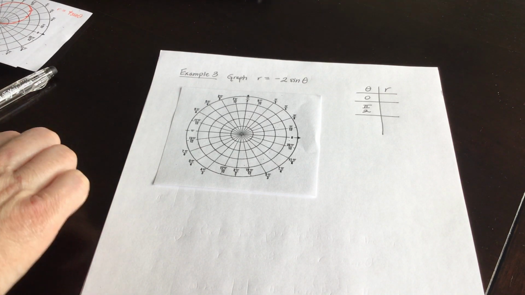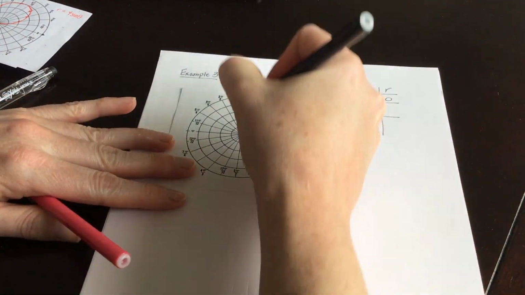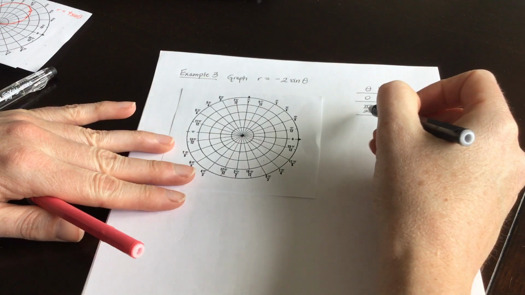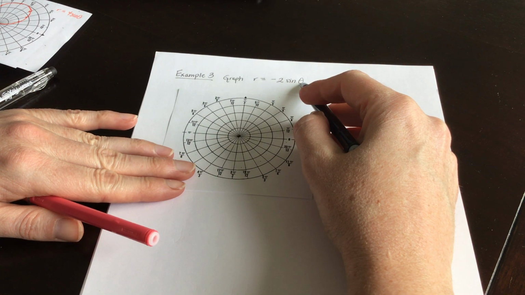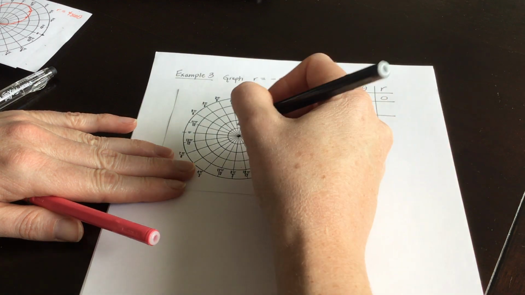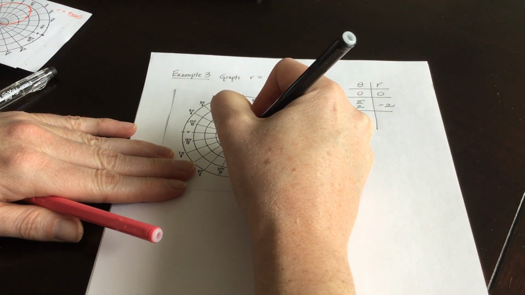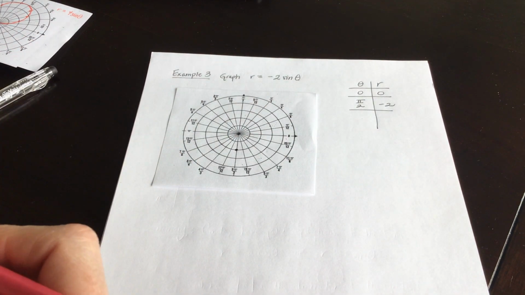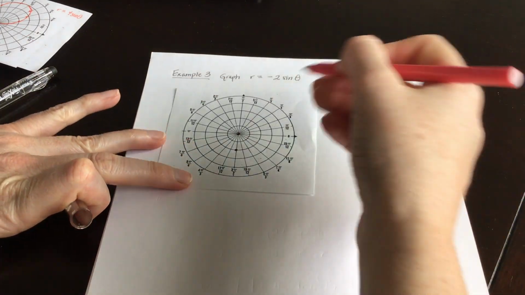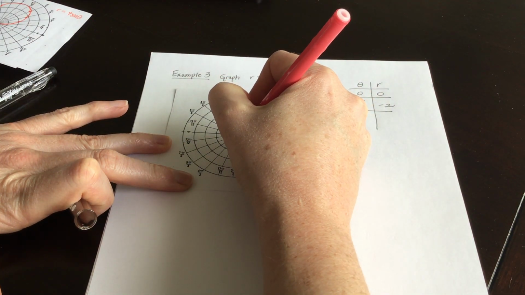So let's plug 0 in. Sine of 0 is 0 times negative 2 is still 0. So boom. Let's plug pi over 2 in. Sine of pi over 2 is 1, and then times negative 2 is negative 2. So you're facing pi over 2, you go negative 2. Well, we were expecting a circle, and we were expecting the diameter to be 2. And so what that would mean is this is probably the center right there.